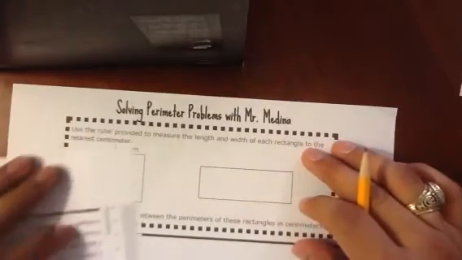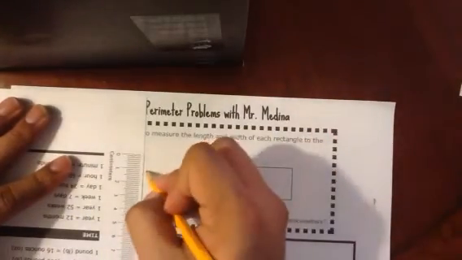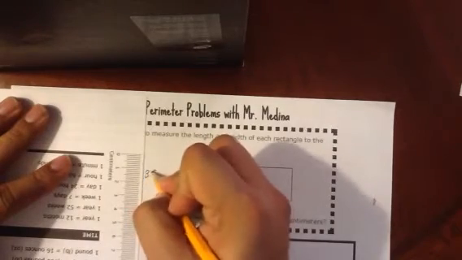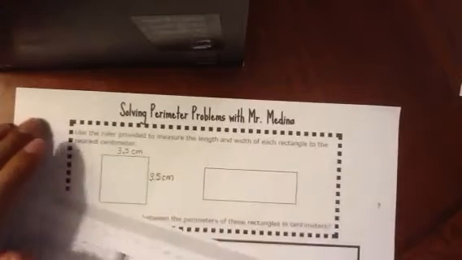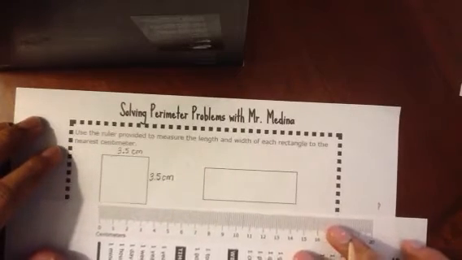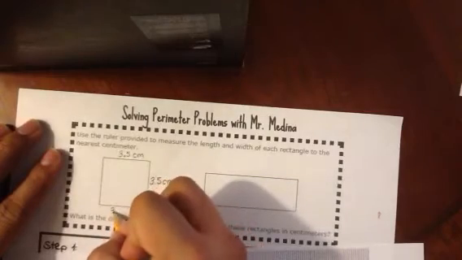Let's go ahead and check out the other side. 3 5/10 of a centimeter. Three and 5/10 of a centimeter as well.